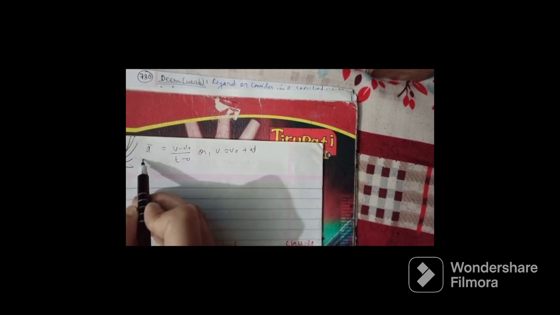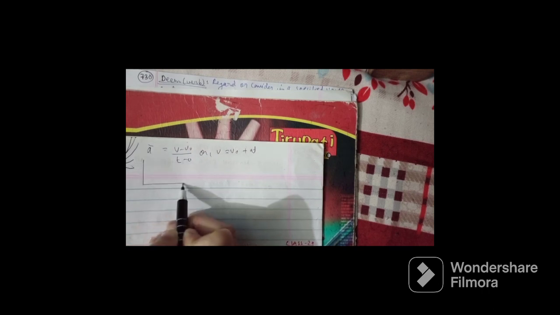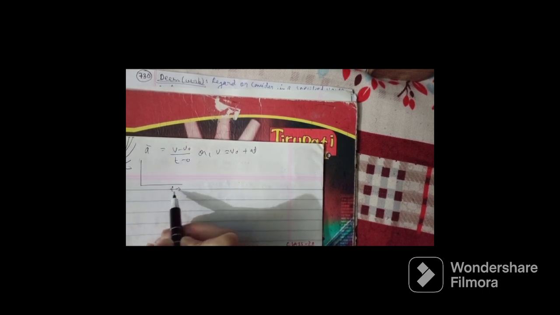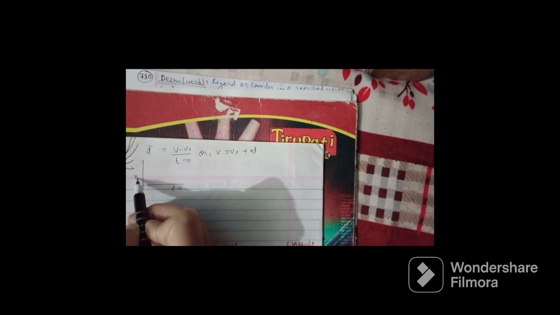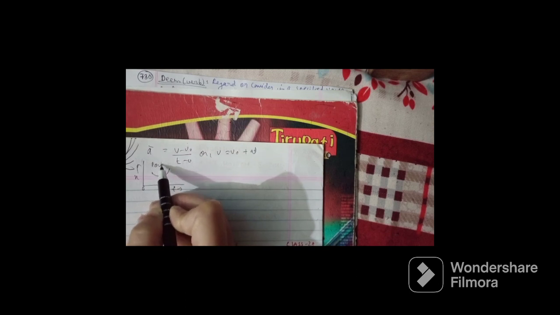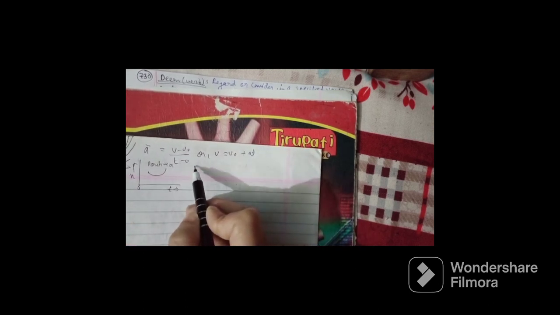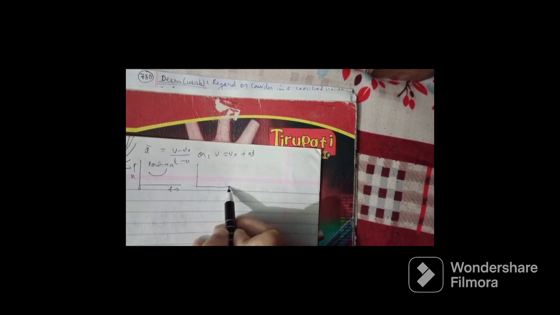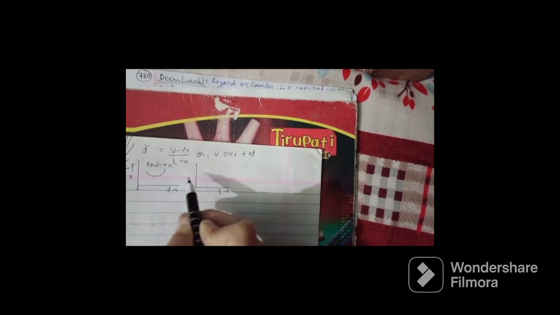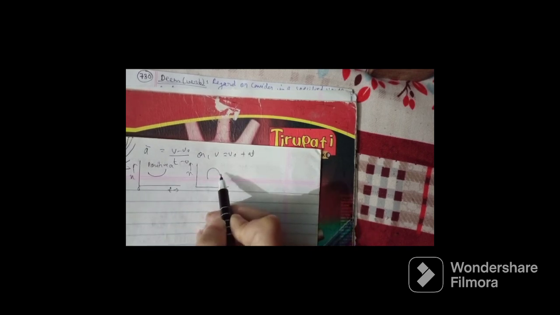So for that, the position time graph for the motion with positive acceleration, t, 0, x, and this is your positive a. Here this is t, this is x, negative a.